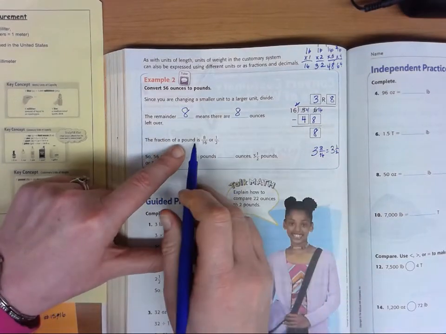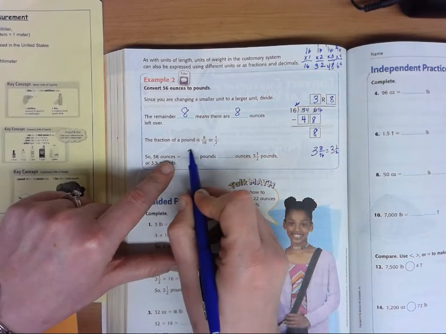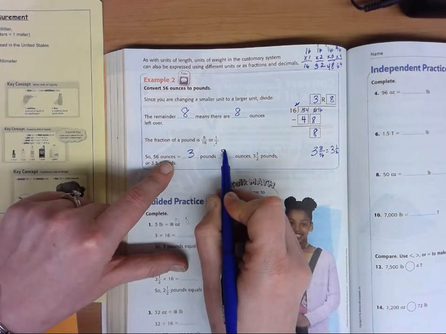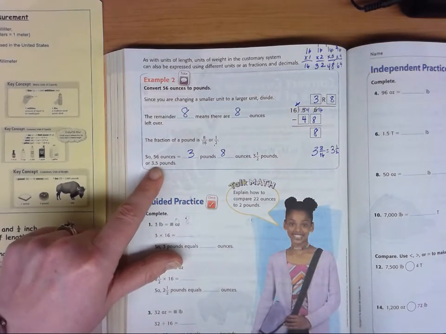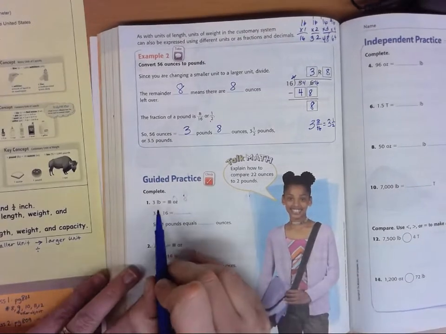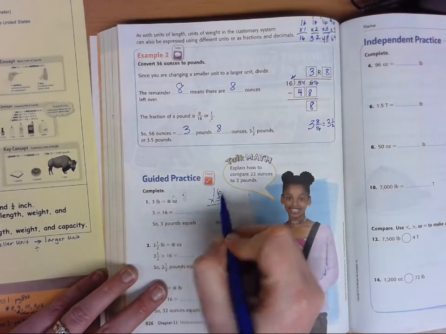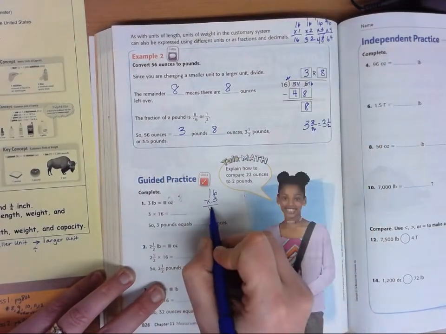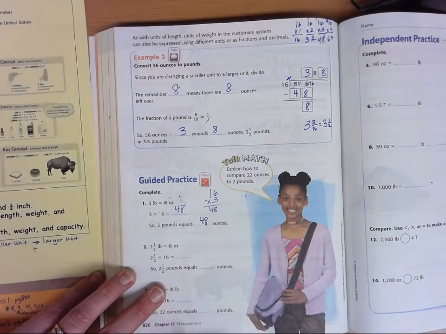The fraction of a pound is 8/16 or 1/2. So 56 ounces is 3 pounds, 8 ounces or 3.5 pounds, which we could also write as 3 5/10. Okay, let's look here. 3 pounds to ounces, we take 3 times 16. Well, I did that right up here. That would be 48. So 3 times 16 is 48, which is 48 ounces.